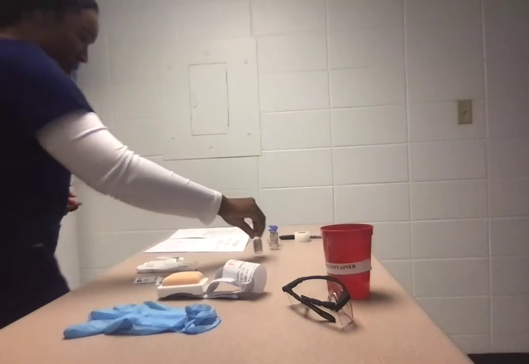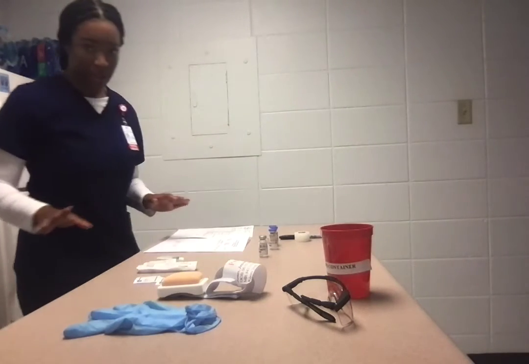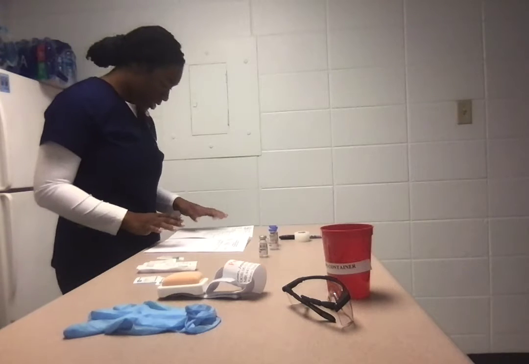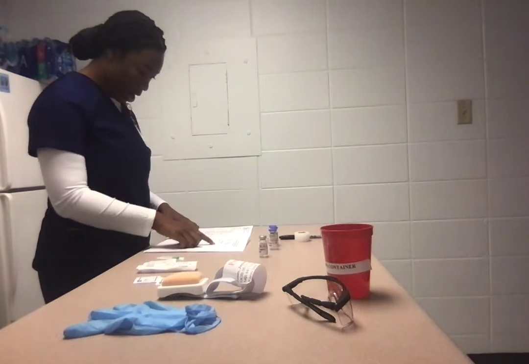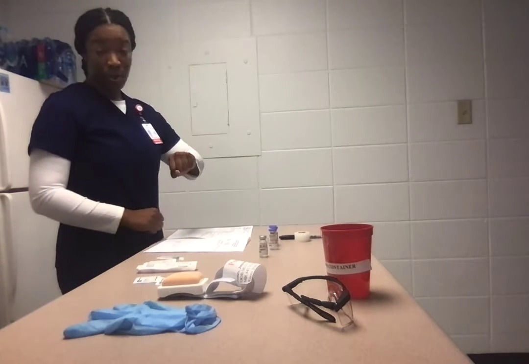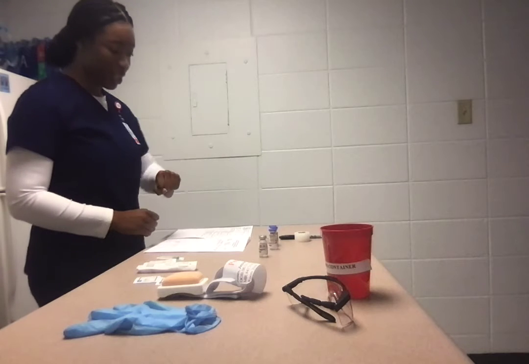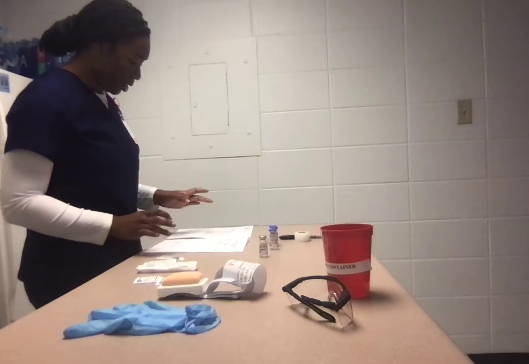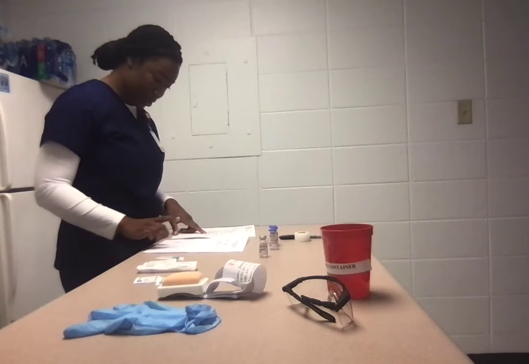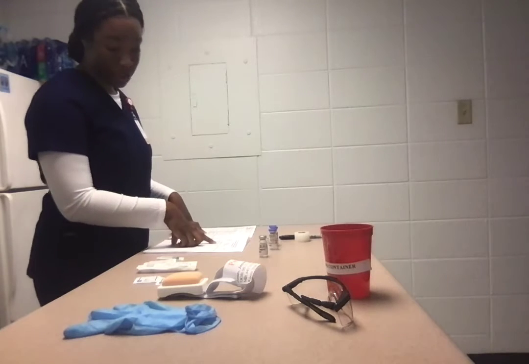Awesome. So next I'm going to verify that it is the correct time. My patient is going to get this every 4 hours. It's been 4 hours since his last injection, so it is time to give it. So I'm going to identify the correct route now. He's getting the IM, he's getting this intramuscularly.